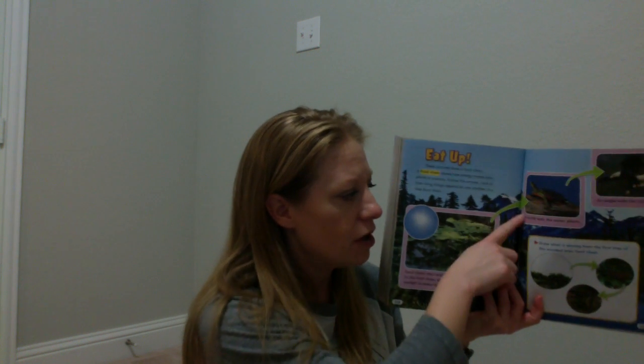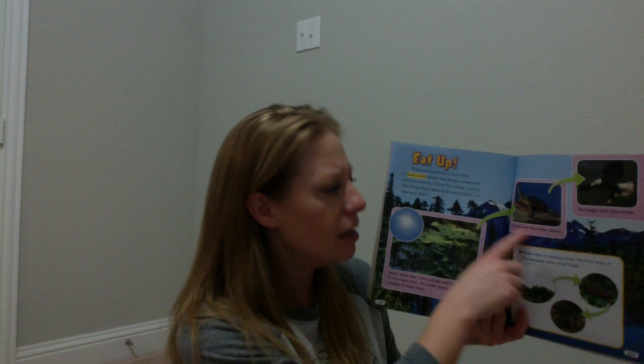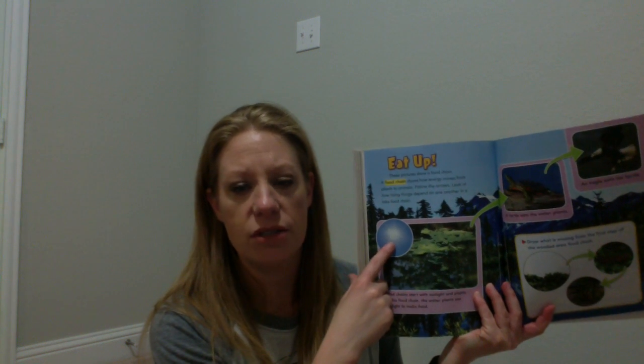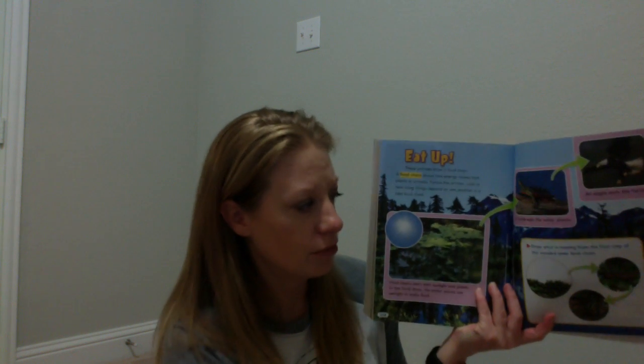Then, a turtle will eat the water plants because they eat leaves and they eat plants. They don't eat anything else. They might eat bugs, I don't know. But they eat plants. And then the eagle eats the turtle. Can you see my book? Okay, so that's the food chain. It goes sun to plants to turtle to eagle.